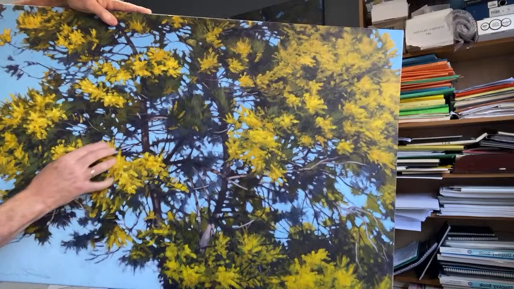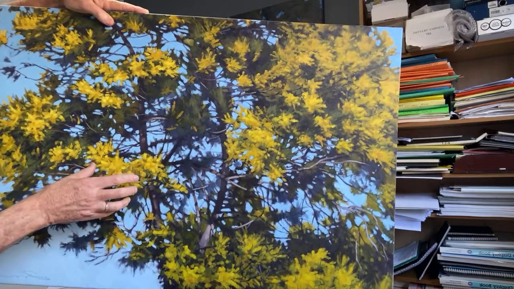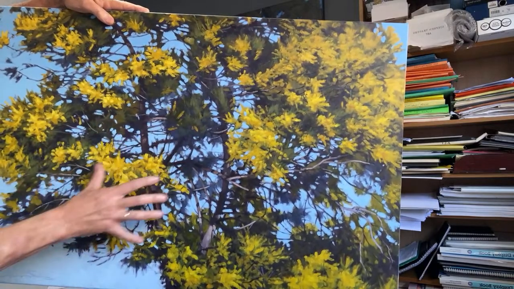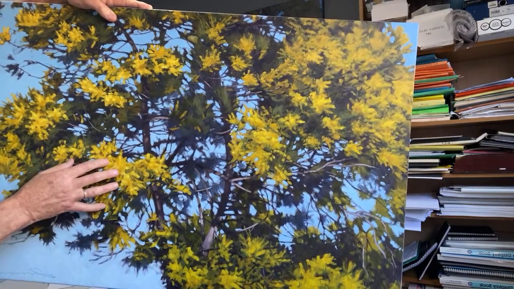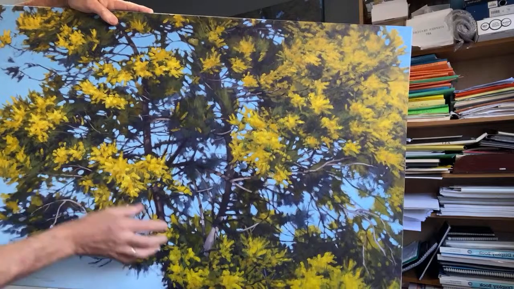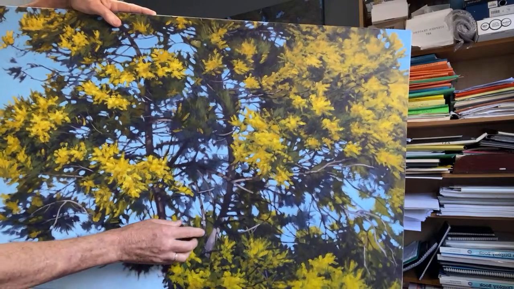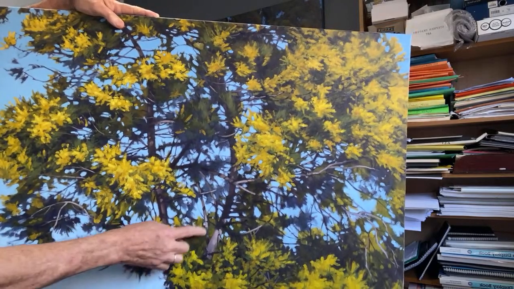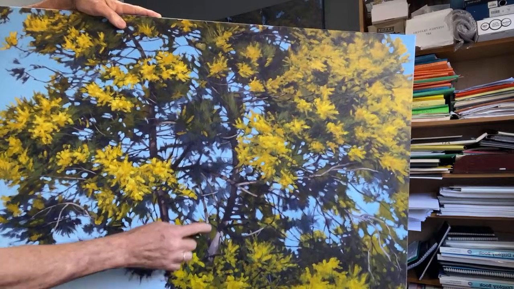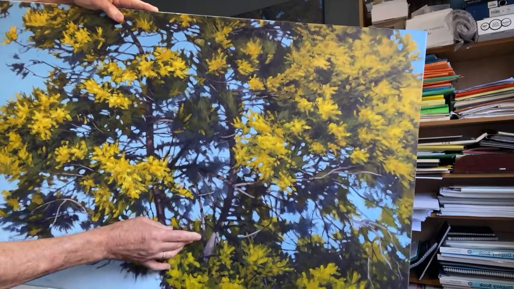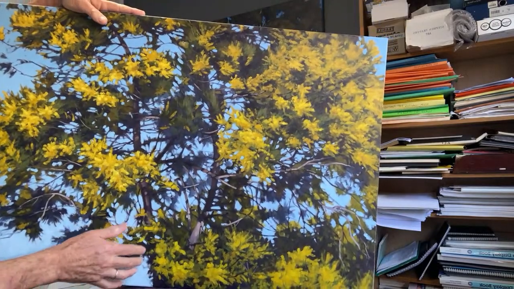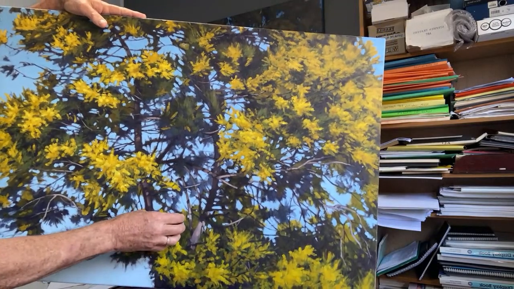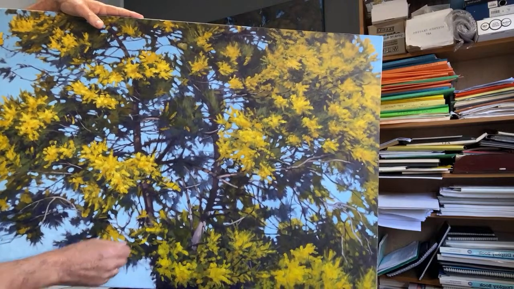Now, these ones in light, I've also got some warm undertones in the yellows and the oranges and sort of the pumpkin colours. But in here, I've got a cooler undertone, cool blue undertones, because they're in shadow, and they're further back, and shadow has cool undertones.